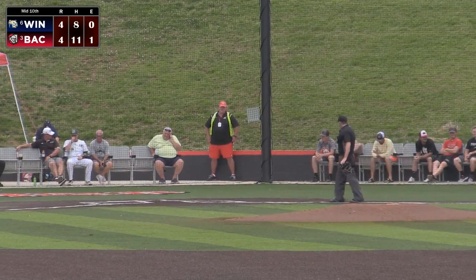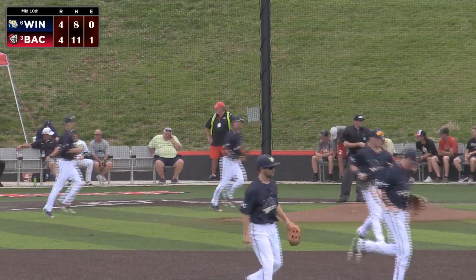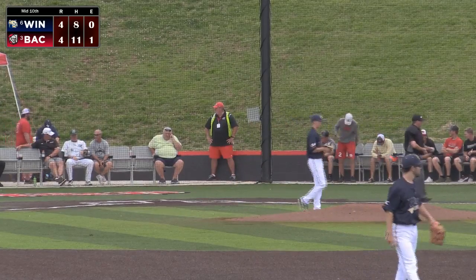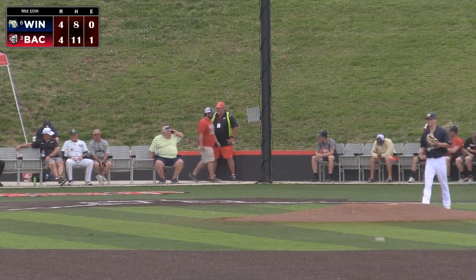Due up for the Crusaders, probably the part of the order that they want the most. The heart of their order, Curiton, Yoder, and Ginther. That's 4, 5, and 6. When we come back, tied at 4 here in the Southeast Regional on the North Greenville Sports Network.